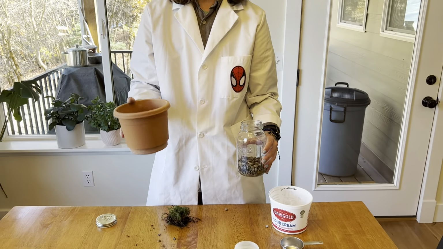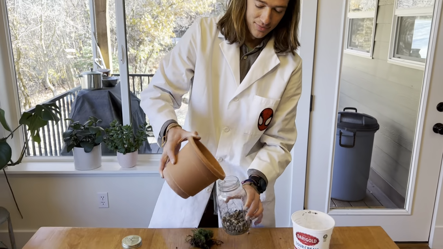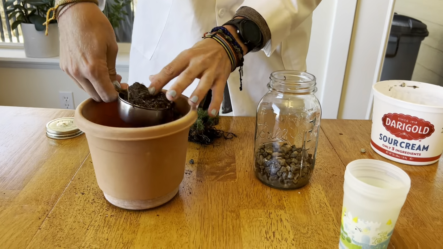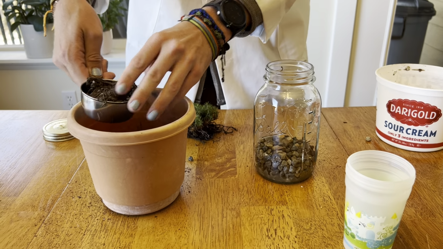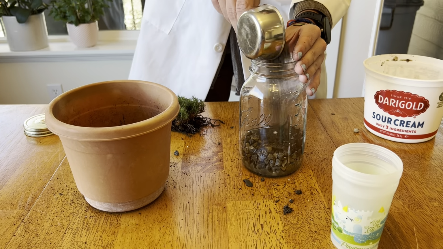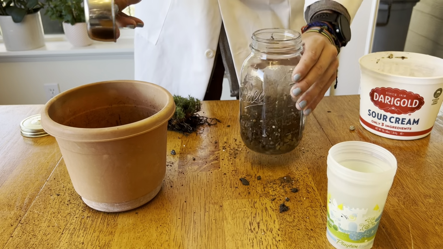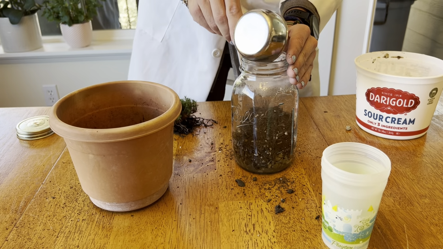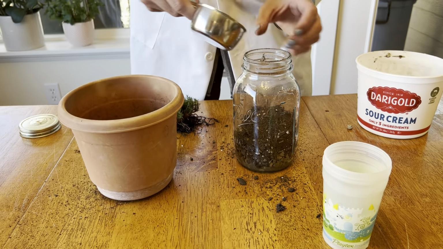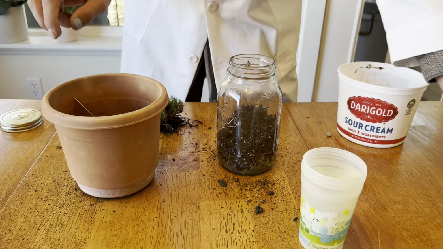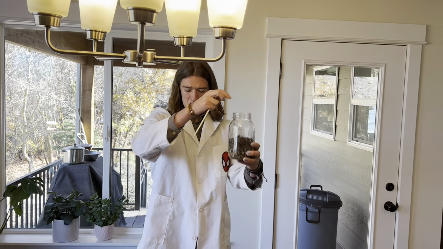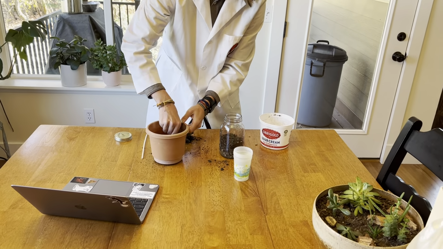Next, dirt. Again, we're going for about an inch of dirt. I'm gonna use the measuring cup. It's a little messy, as all science should be. Maybe just a hair more.